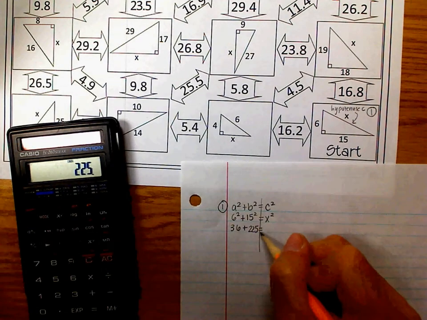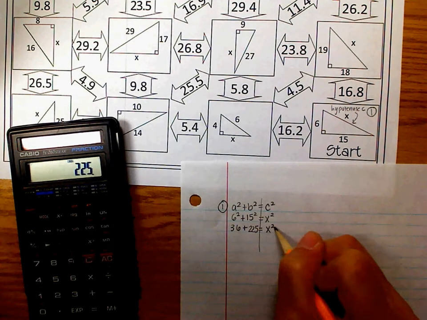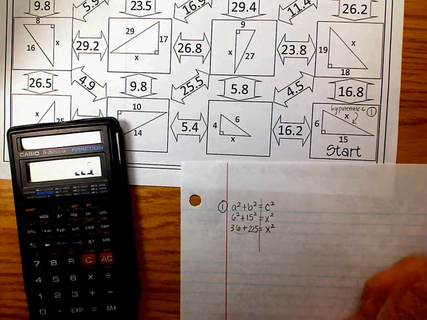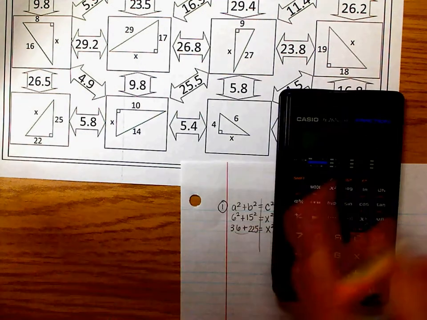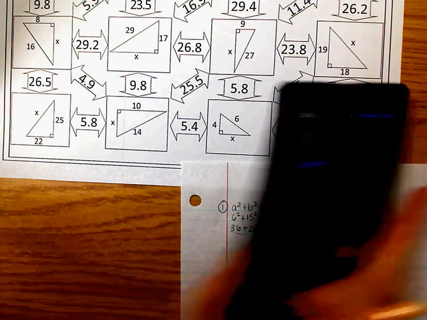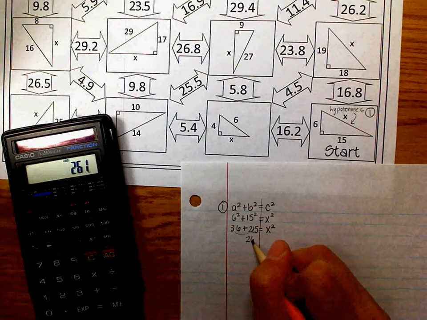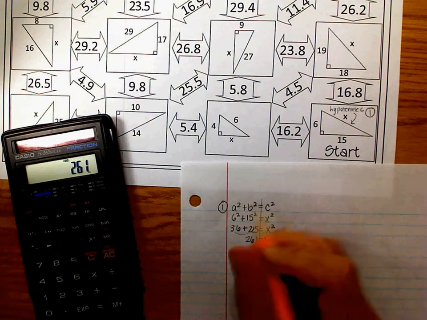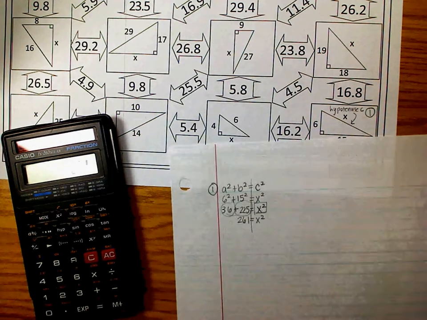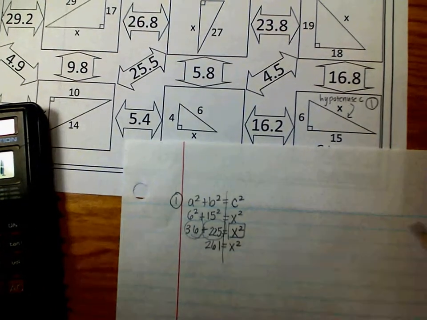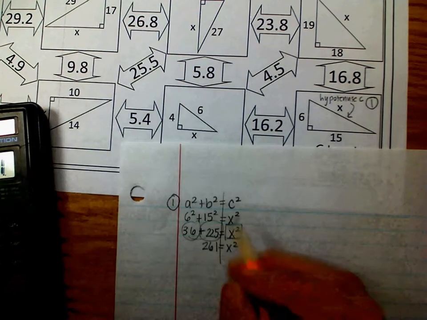So 36 plus 15 squared, which is 225, equals, and then I just rewrite the equals and the x squared. Since these two constants are on the same side, I can combine those. I already have 225 in my calculator, so I'm going to add it with the 36. It's 261. Again, if it helps to circle, go ahead and see that they are on the same side, which means they can be combined. And then I have an x squared.